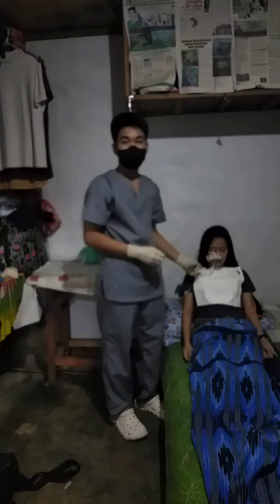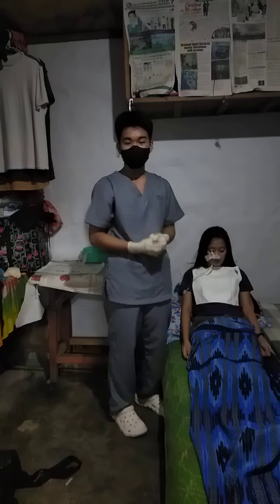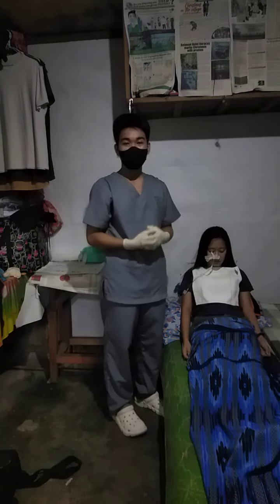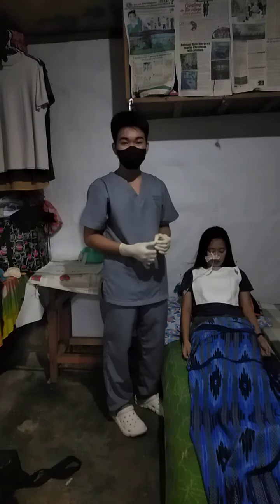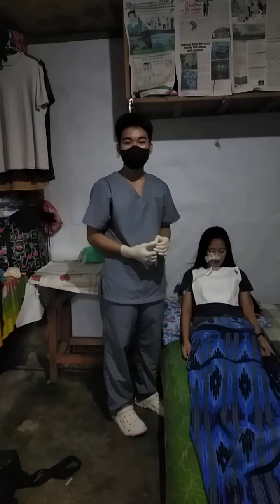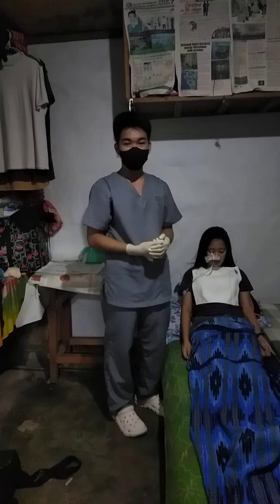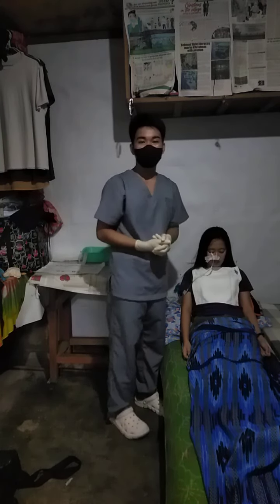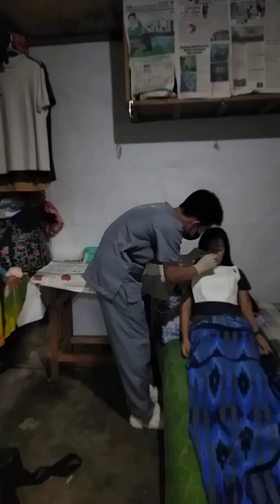Then ask the client to take a deep breath to prevent inadvertent aspiration of gastric contents while the tube is removed. Clamp or kink the tubing securely by folding it over on itself. Then completely withdraw the tube by pulling it out steadily and smoothly. So ma'am, hinga lang po tayo ng malalim. 1, 2, 3. Hinga po.